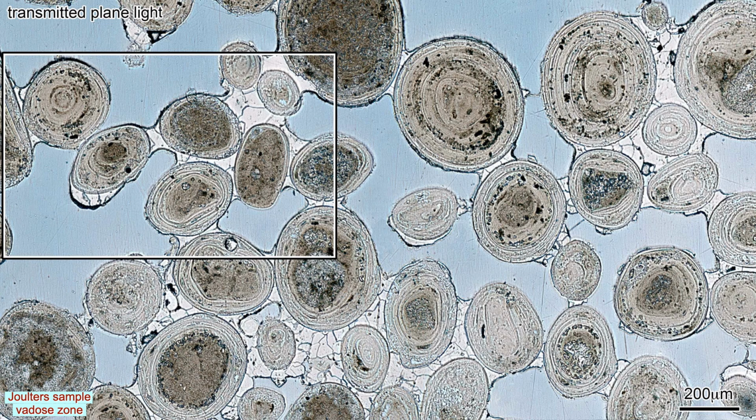The Julter's vadose thin section, like the Ambergris vadose section, has calcite cement partly filling its intergranular pores. But, unlike the Ambergris section, many of its ooid cortices have undergone extensive dissolution.